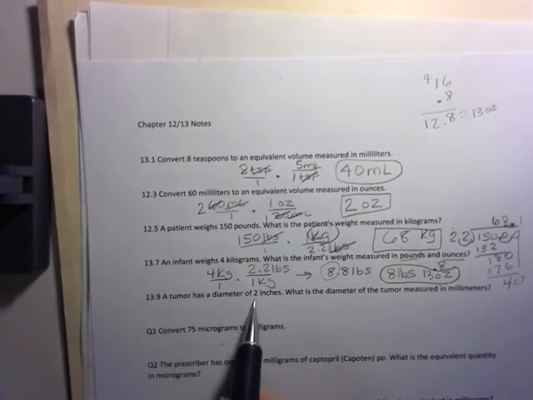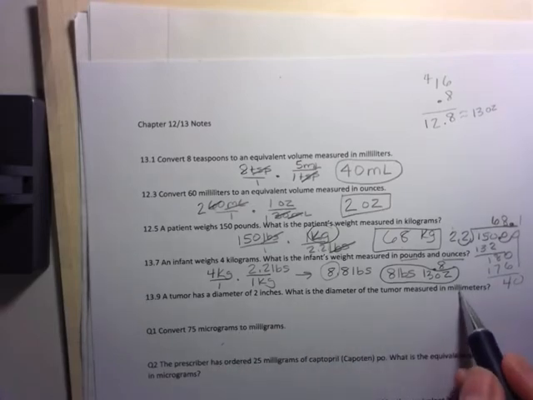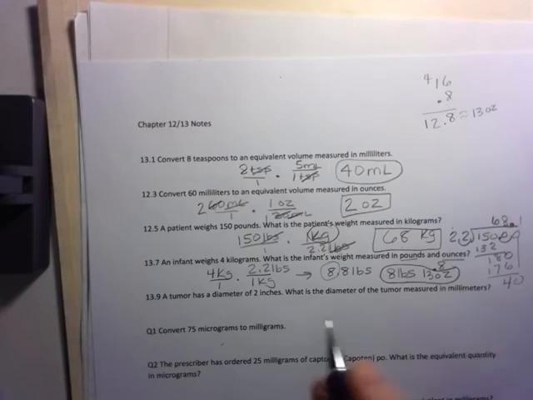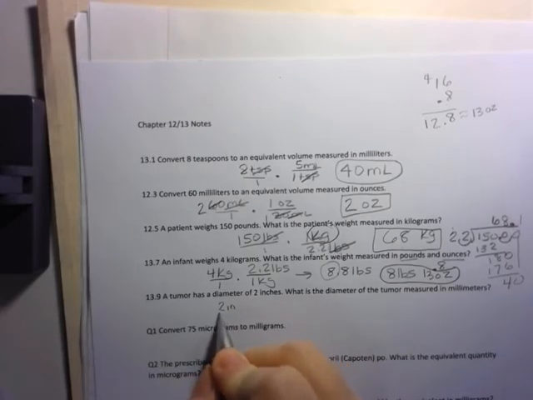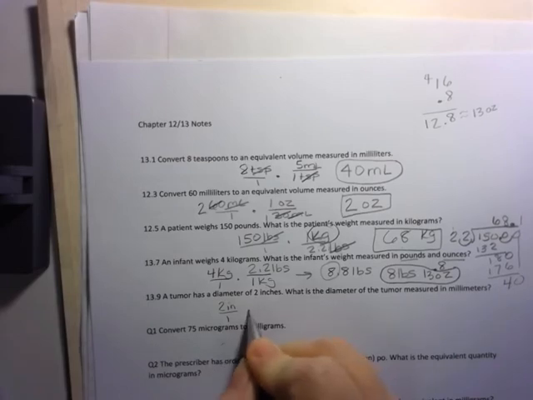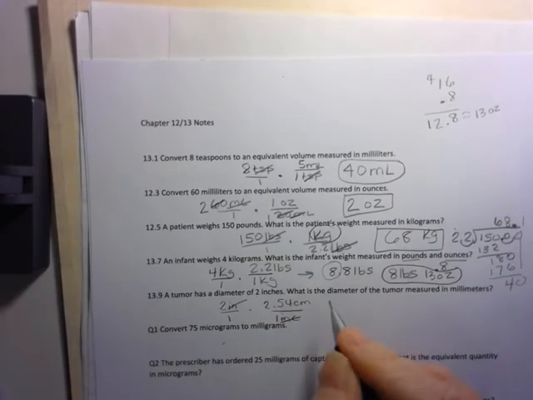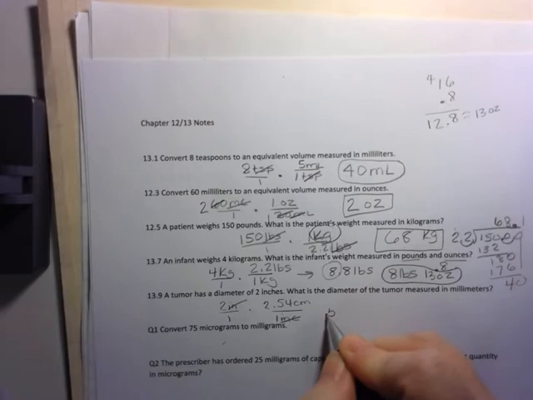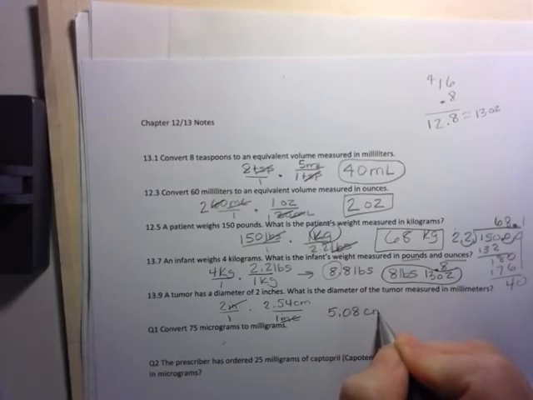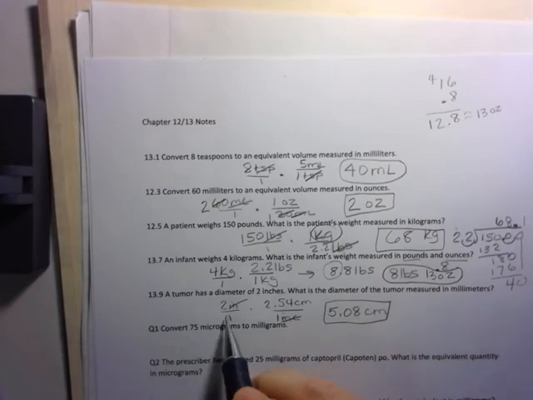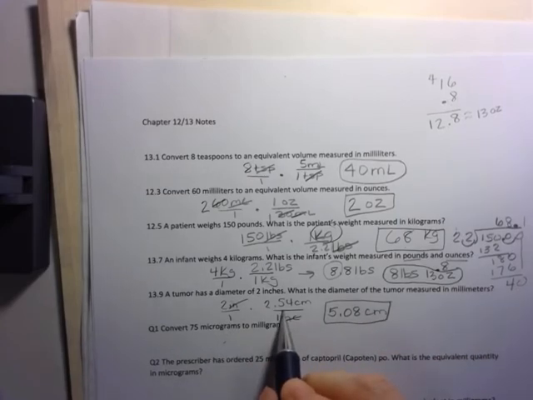A tumor has a diameter of 2 inches. What's it measured in millimeters? So we have 2 inches, 2.54 centimeters in 1 inch. My units cancel and I get 5. All I did was multiply 2 times 2.54, which gives me 5.08.